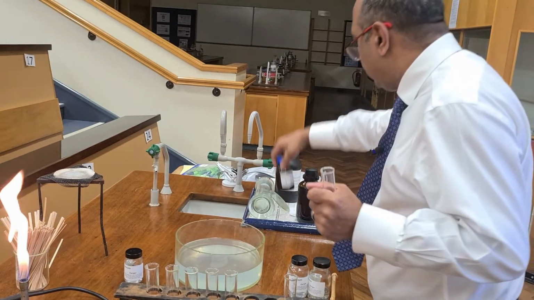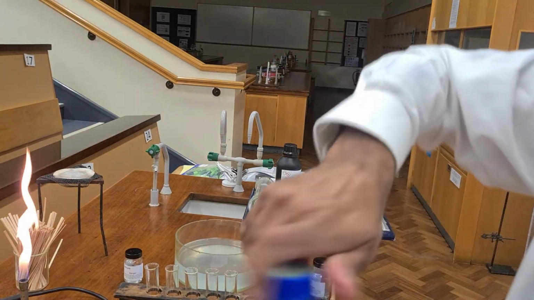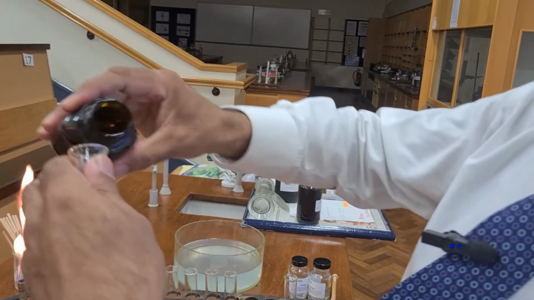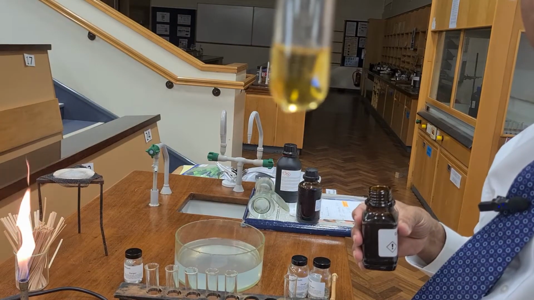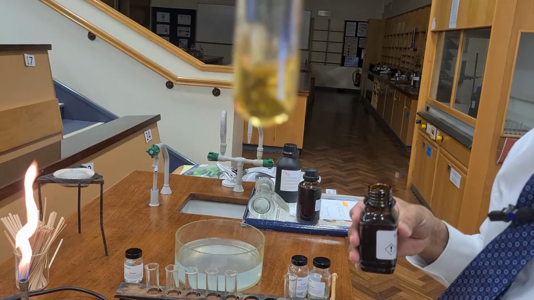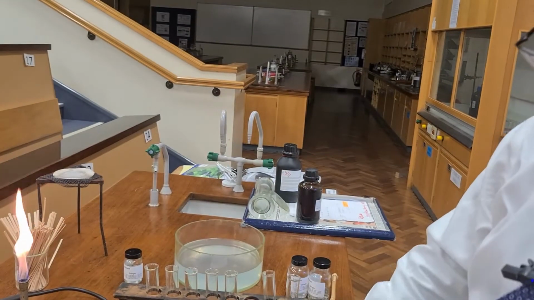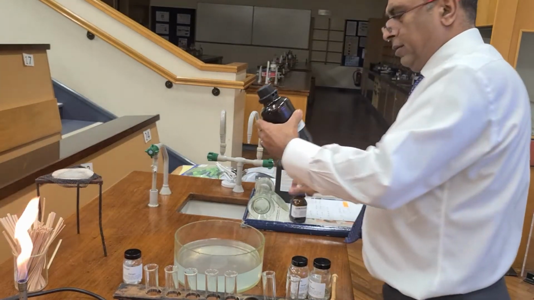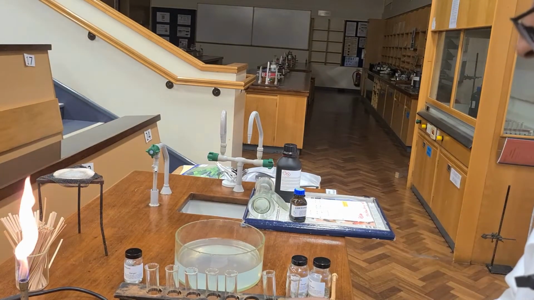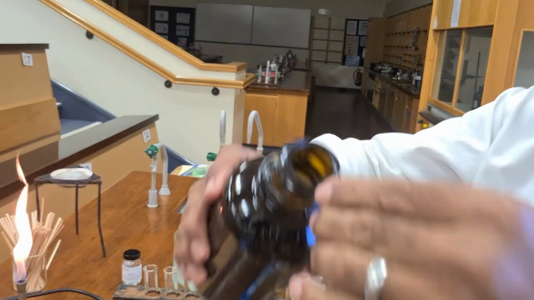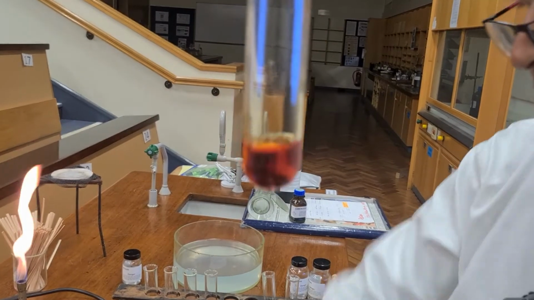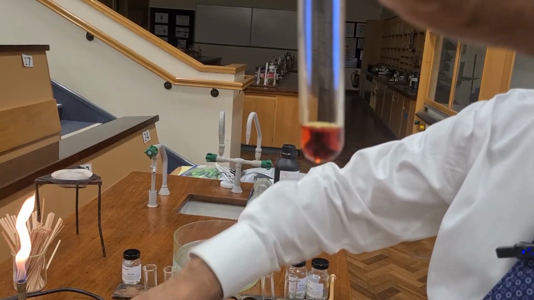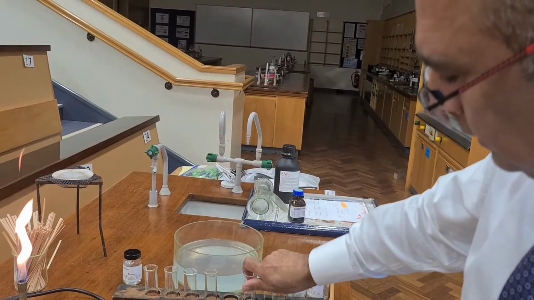Bromine water is pale orange. There. Now that might look a bit yellow, but if you have enough of it, it does actually look orange. And iodine in solution is brown, a brown solution. Now, I know it might look a bit red, but if you've got more of it, it'll look brown. So they're the halogens.